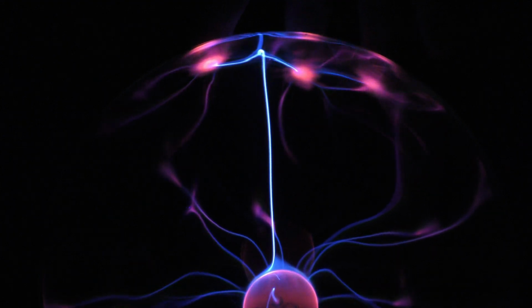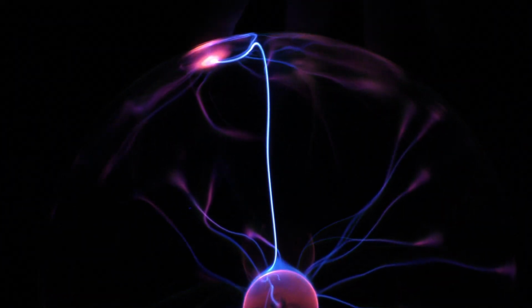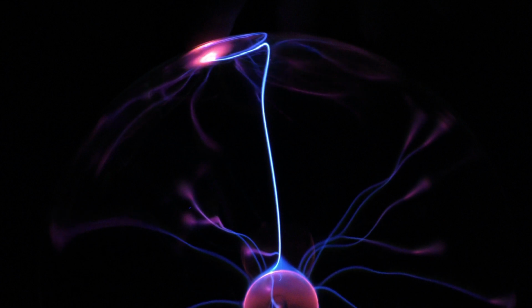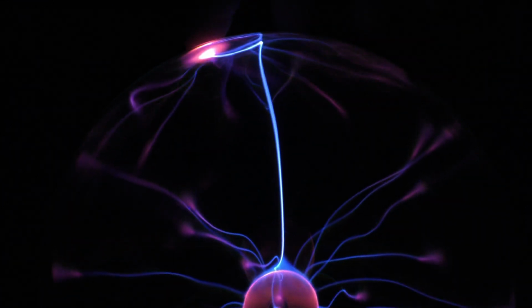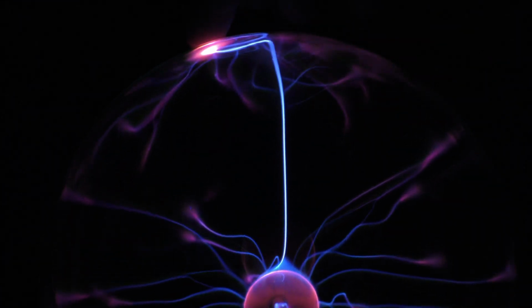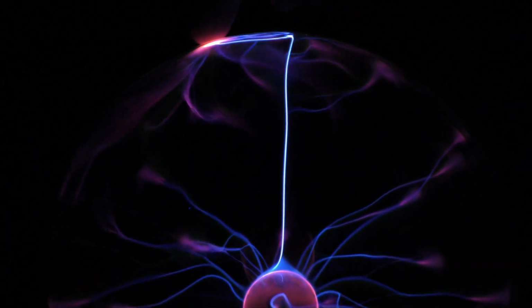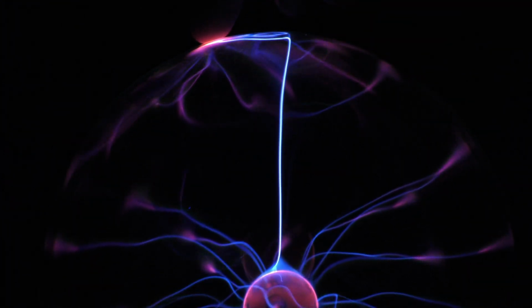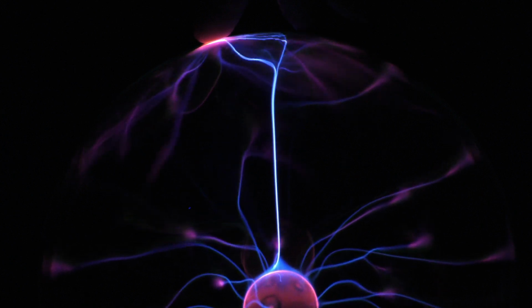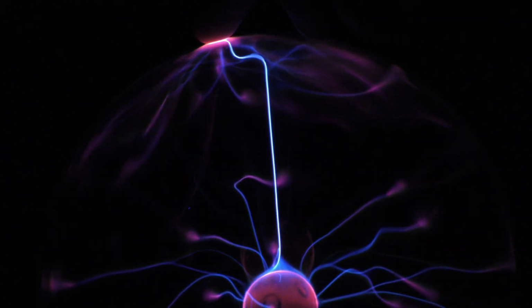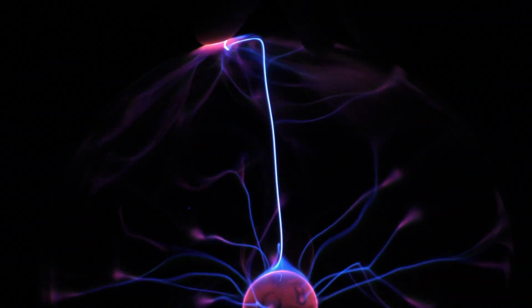Think of electric charge as a fundamental property of matter, just like mass. But unlike mass, which only attracts other mass, electric charge comes in two flavors, positive and negative. It's nature's way of playing matchmaker, but with some interesting rules. Like charges repel each other, positive repels positive, negative repels negative. Unlike charges attract, positive attracts negative.